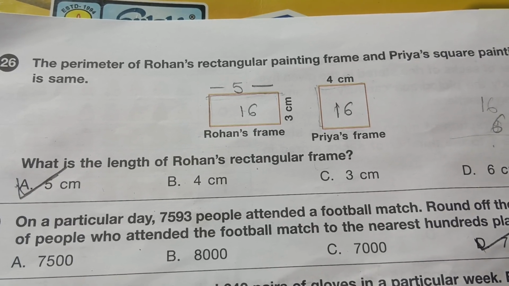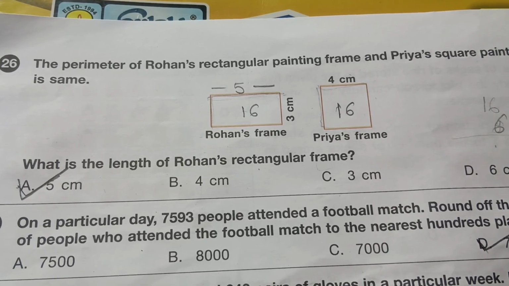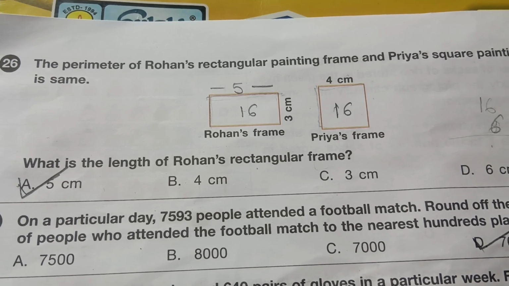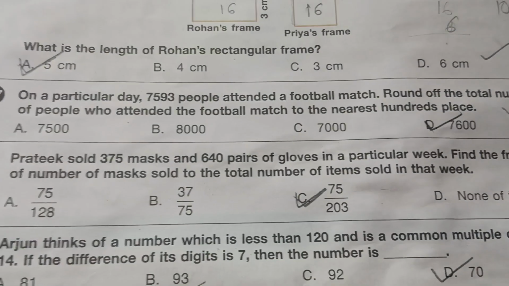The perimeter of a rectangle is length plus length and breadth plus breadth. The breadth is given as 3. So 3 plus 3 is 6. After subtracting 6 from 16 we get 10. So the length of one side is 5. Option A.